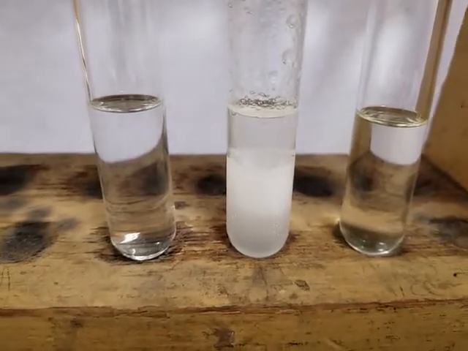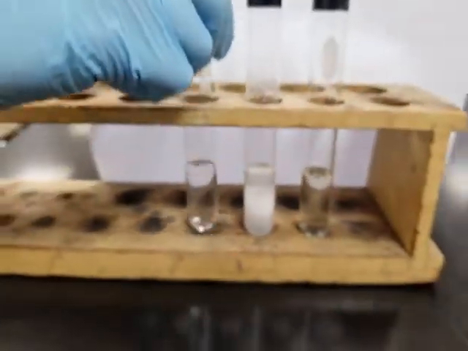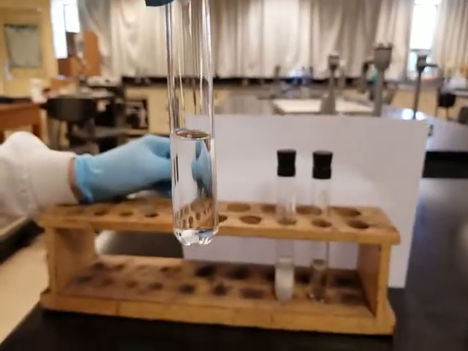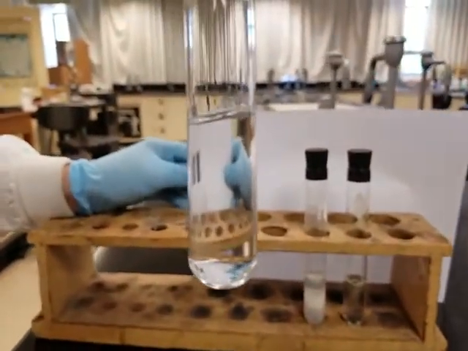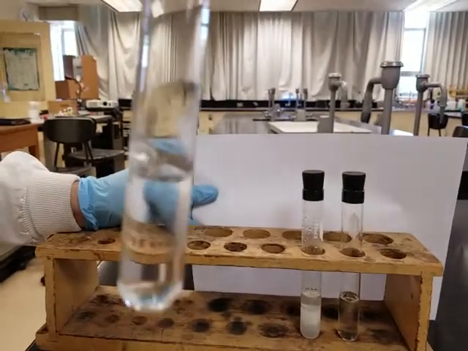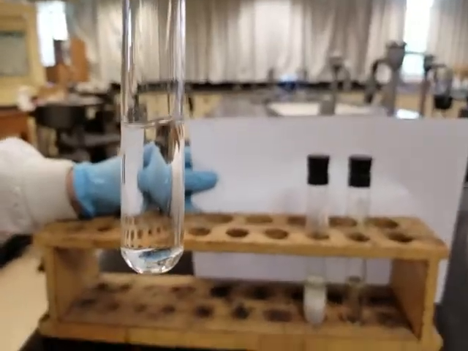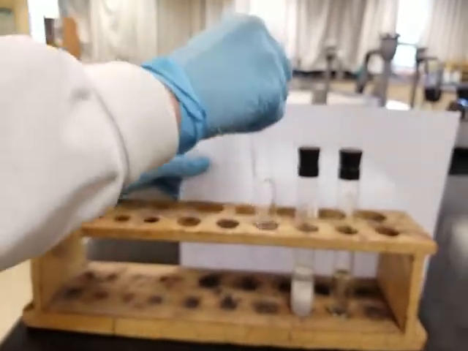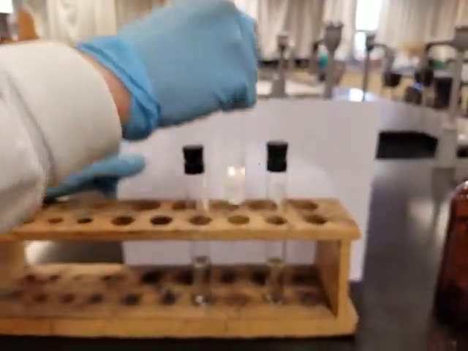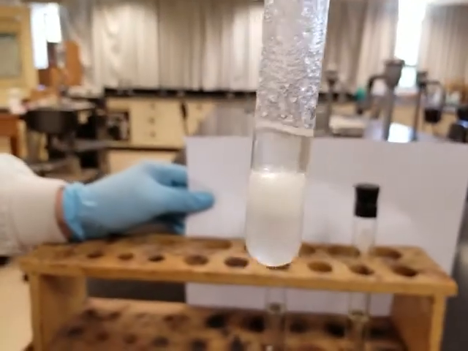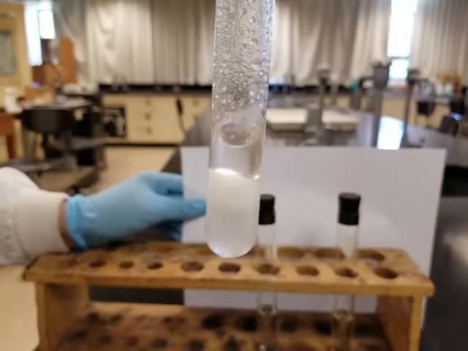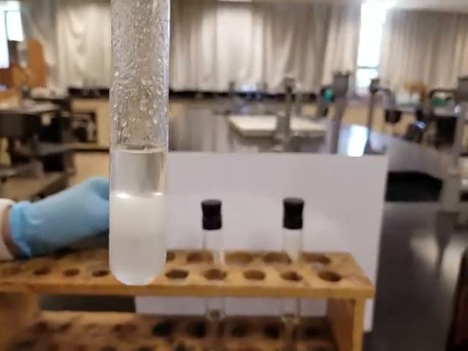So let's take a look at our water and isopropyl alcohol. Do you see an interface, or do you see one homogeneous liquid over here? You decide. That's water and isopropyl alcohol. Number 2, water and kerosene. Do you see one homogeneous layer of liquid, or do you see a separation and an interface?